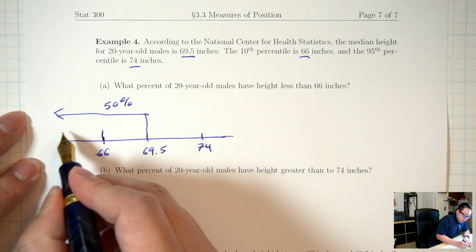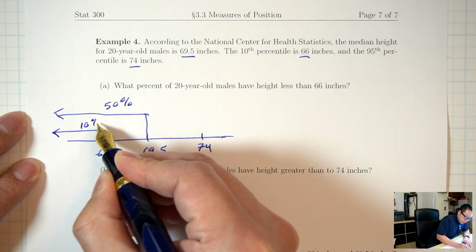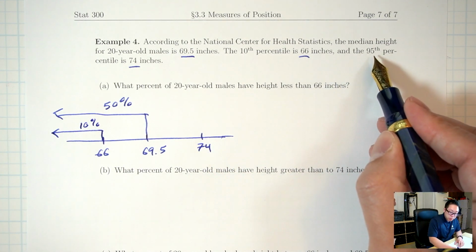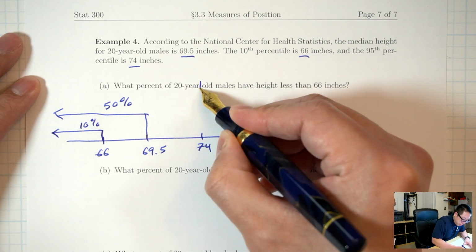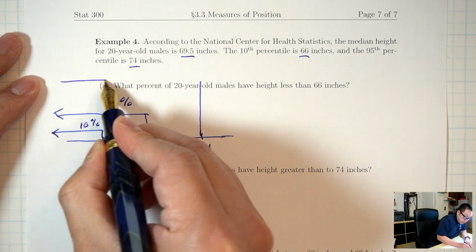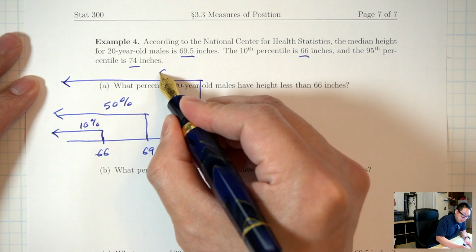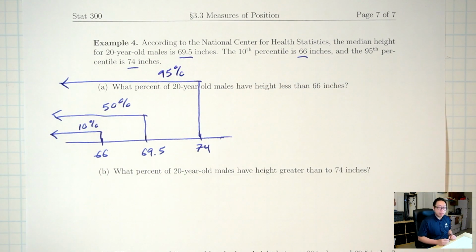So 10% is to the left of 66. The 74 is the 95th percentile, which means 95% of the data is below 74. So on my picture, 95% should be to the left of 74. And I think we can answer all the questions just by staring at this picture.